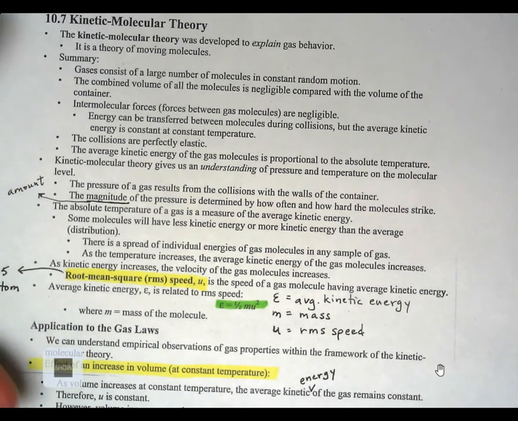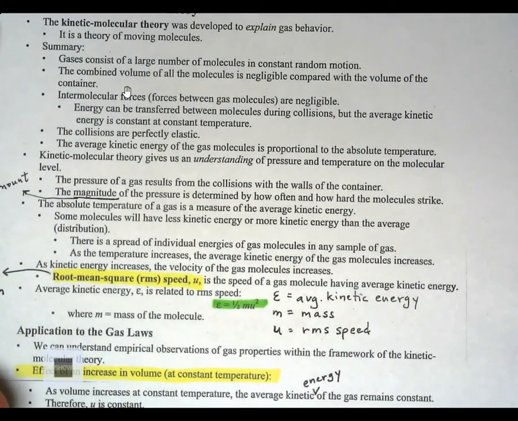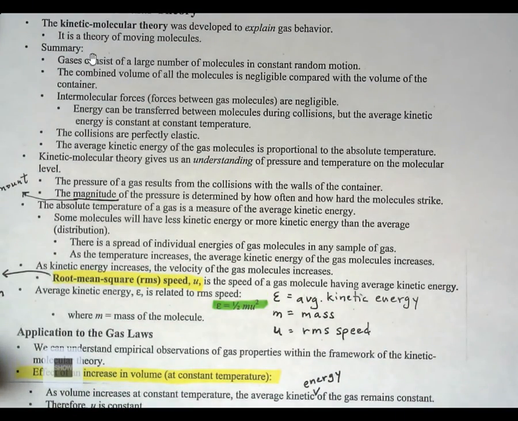Now, in terms of gas behavior, again, we've had some of these, so just some reminders. Gases consist of a large number of molecules in constant, random, rapid motion. So gas molecules are always moving, they're moving quickly, and there's no real pattern to their movement. Generically, they'll travel in a straight line until they hit something, and then they'll bounce off and head somewhere else until they hit something, and just ping pong all over the place.